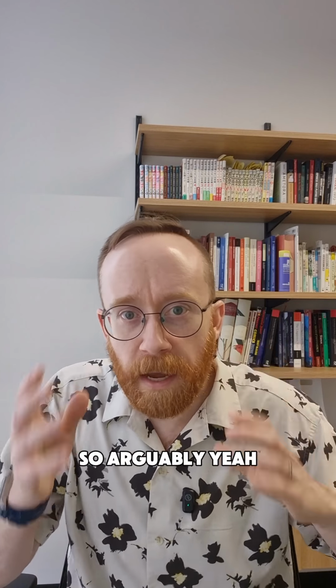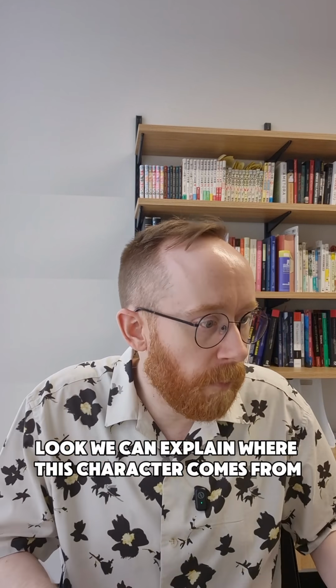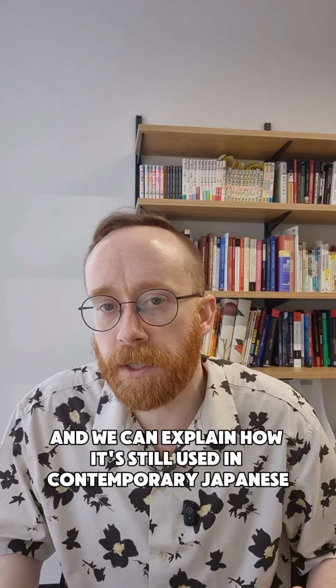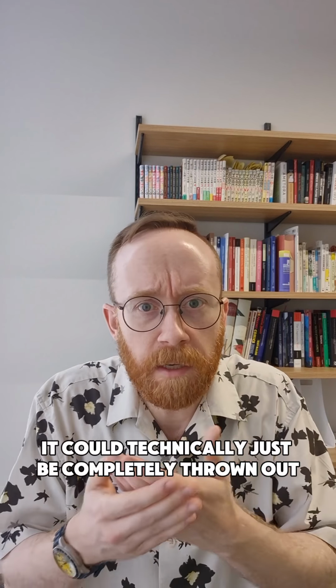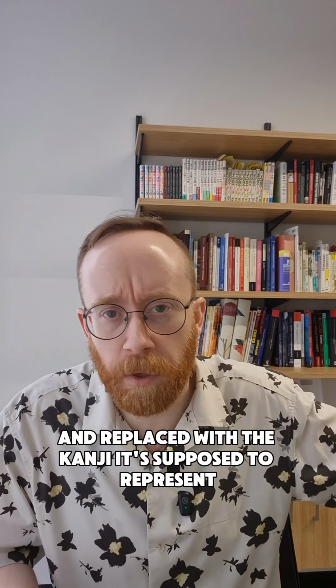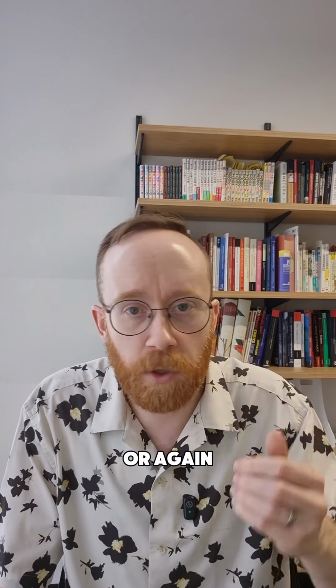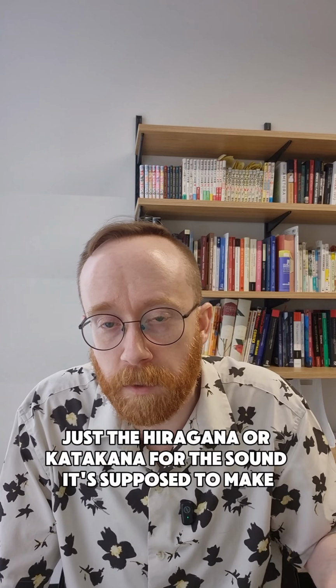So arguably, yeah, look, we can explain where this character comes from, and we can explain how it's still used in contemporary Japanese, but it's kind of hard to explain why it's still there. It could technically just be completely thrown out and replaced with the kanji it's supposed to represent, or again, just the hiragana or katakana for the sound it's supposed to make.